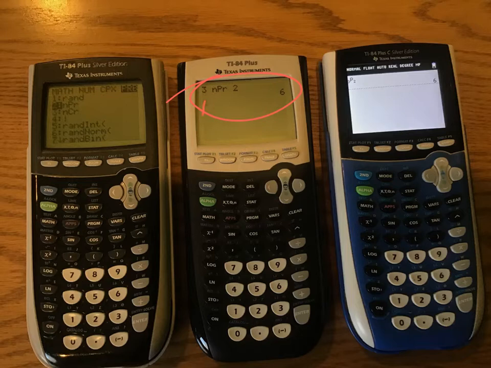Okay, if we're going to do 3P2, we put in the 3 on your calculator. Then you have to hit the math button, which is this one, and that'll pop up this menu here, and we're going to choose the probability, and notice I arrowed down to this because it's got the P in it. All right, so I've already typed in the 3, and then I hit nPr, and then I put in the 2, and then I hit enter, and the calculator says 6.